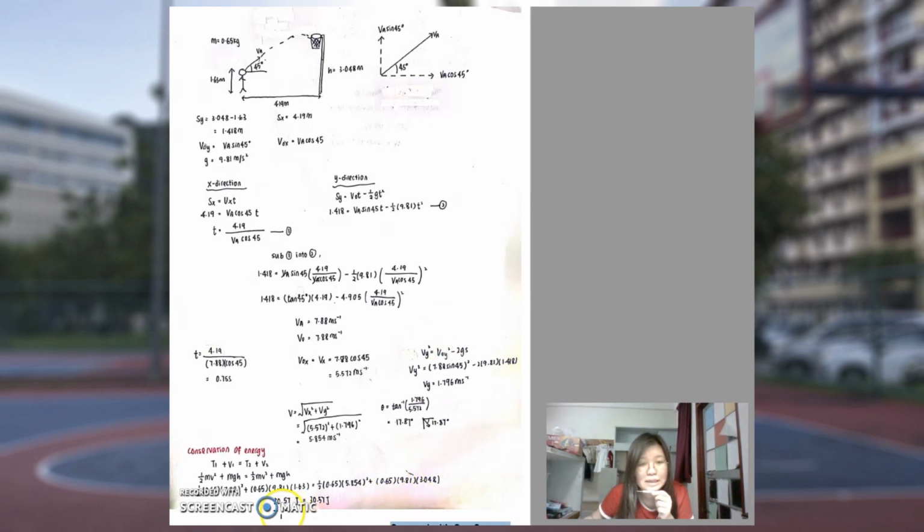So we'll get the same value for the left hand side and right hand side, which is 30.57 joules. This shows that the total initial energy equals the total final energy, and this proves that it obeys the principle of conservation of energy.